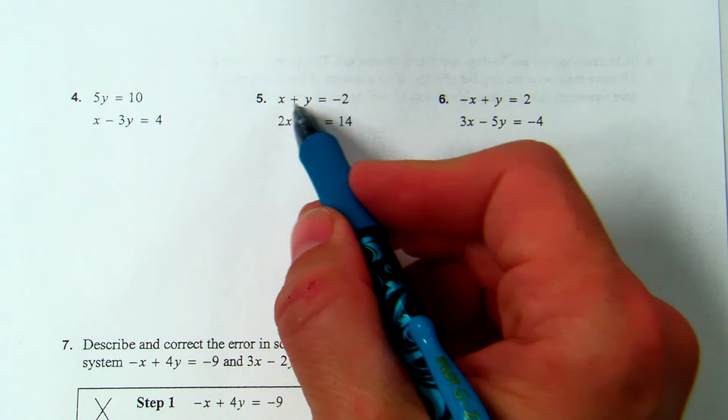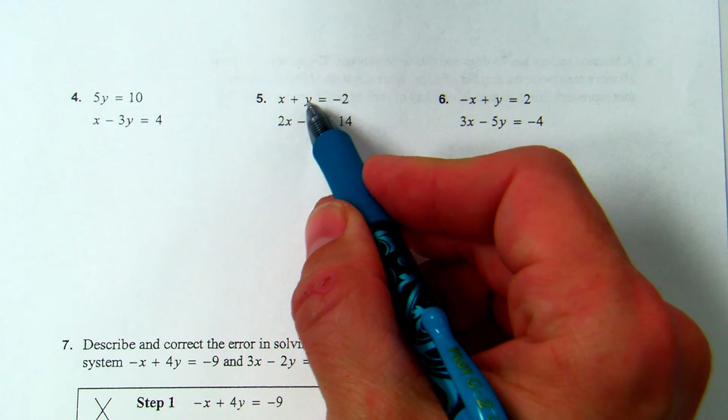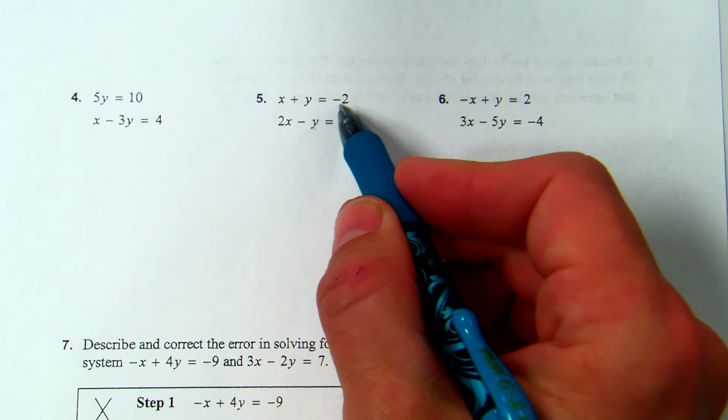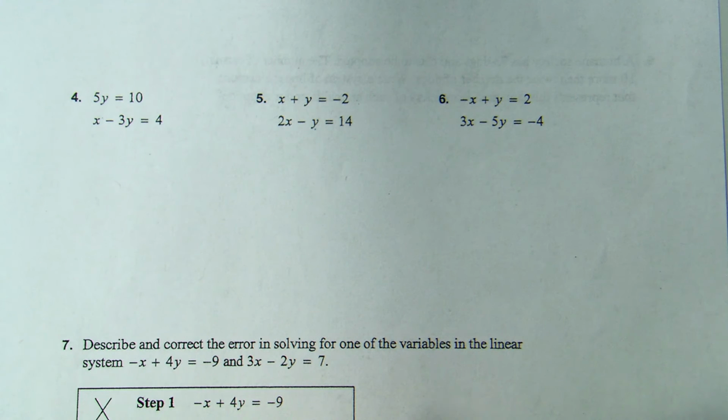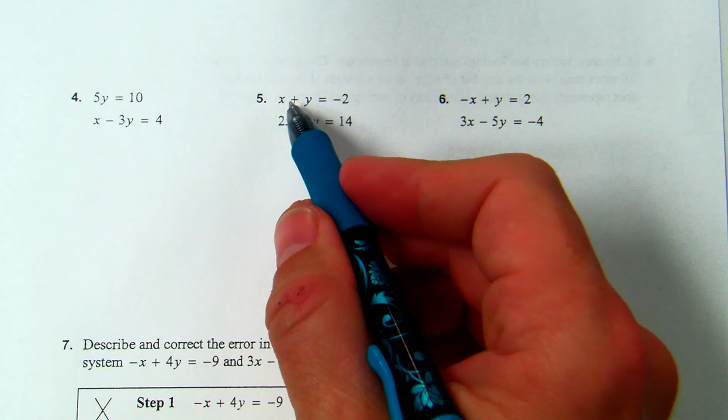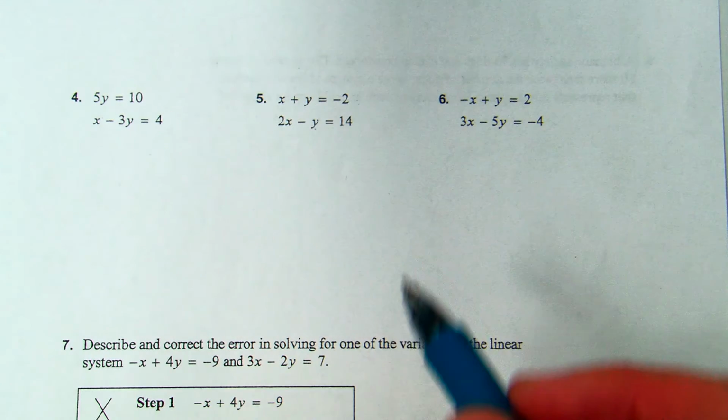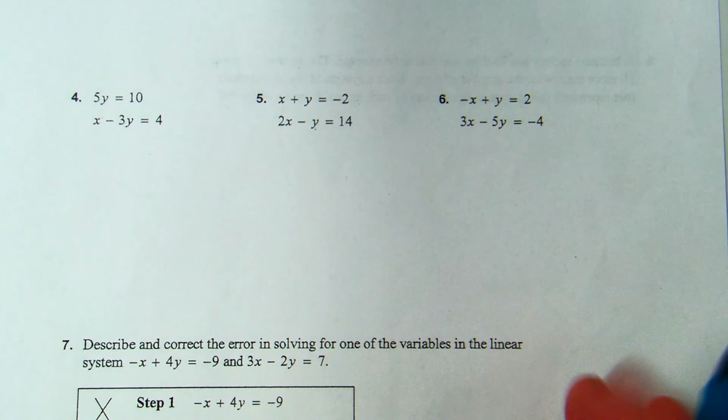So if you isolated the x, you just minus the y from both sides. You'd have x equals negative 2 minus y. That would be your expression if you solve for x on the first equation. And then you can plug it into the second one, solve. 6, you do the same thing.